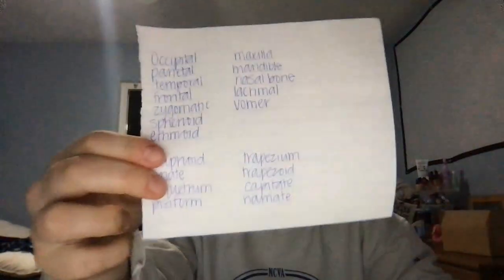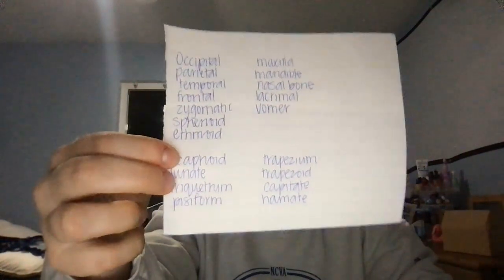It is January 4th, 2023, and I have a paper of the different facial and skull bones as well as all the carpal bones. The first thing I wanted to talk about are the two different divisions that the skeletal system is distinguished by, which are the axial and appendicular systems.